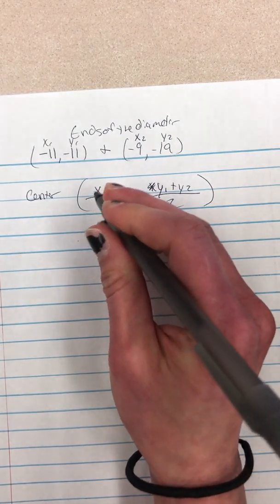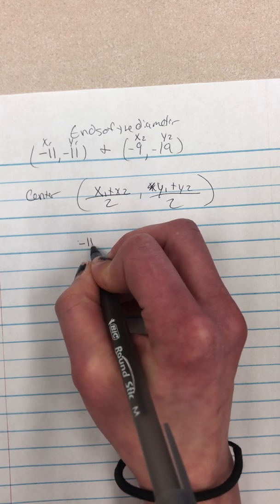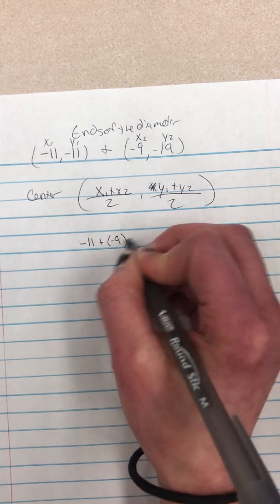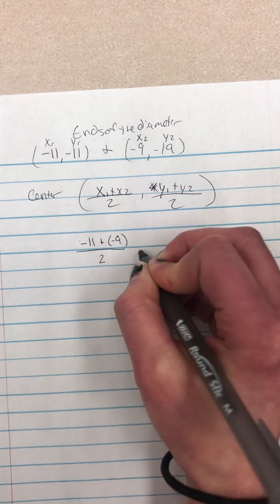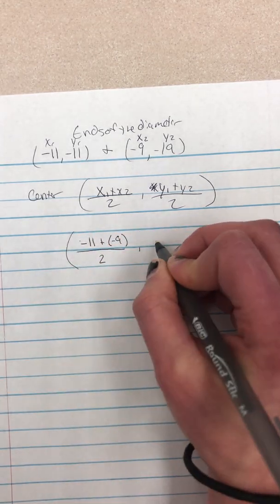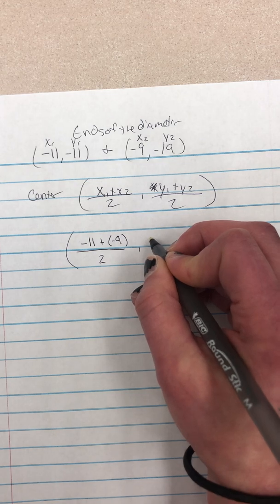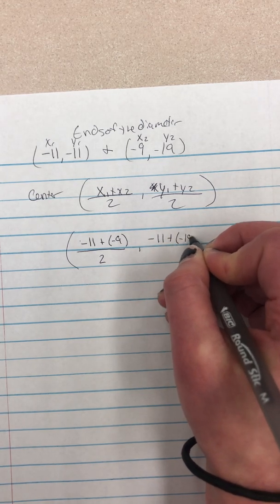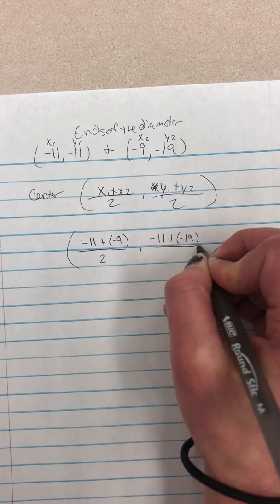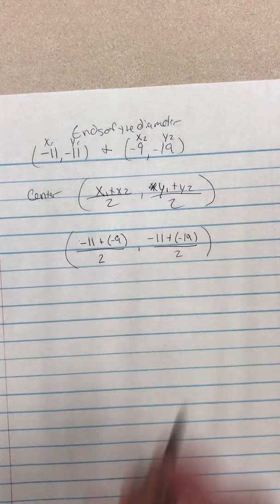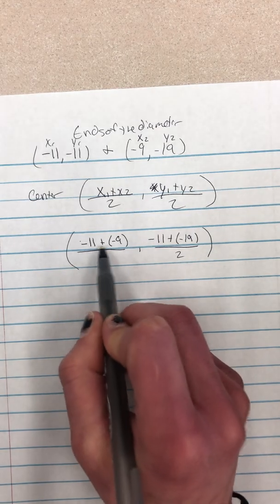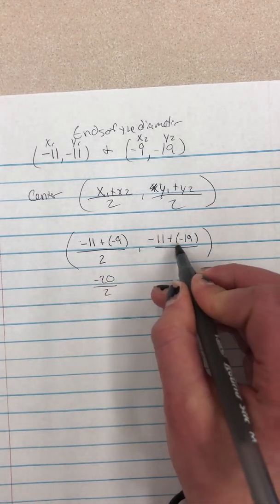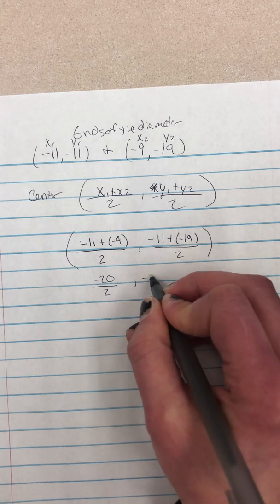We're going to start with x1, which is negative 11, plus negative 9, all over 2, and y1, which is negative 11, plus negative 19, all over 2. Negative 11 plus negative 9 is going to be negative 20. Negative 11 plus negative 19 is negative 30.